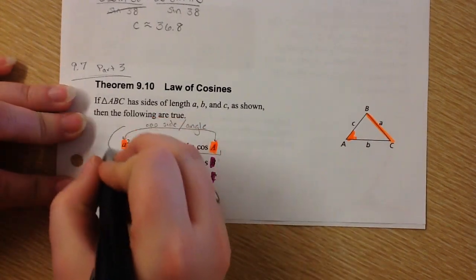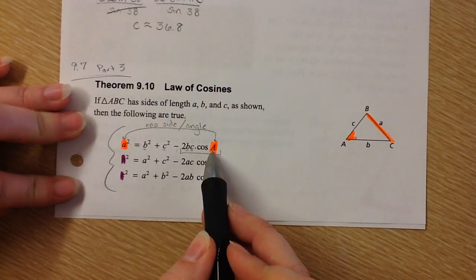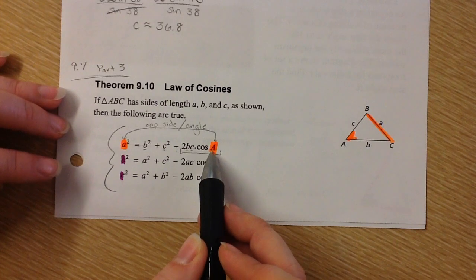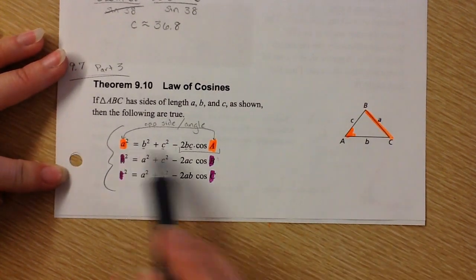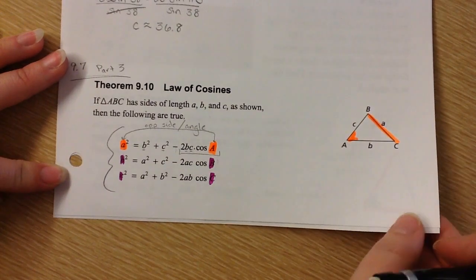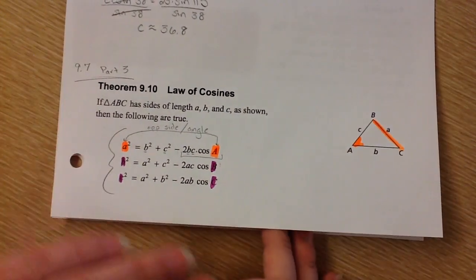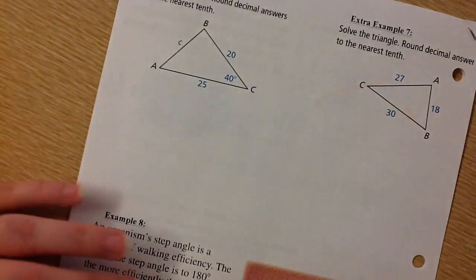I will write one of these on an anchor chart on the wall for the skill check. The law of sines you need to know, but I will write the law of cosines down. And the area formulas you will need to know, but the law of cosines will be written down. So let's go ahead and look at one using the law of cosines.